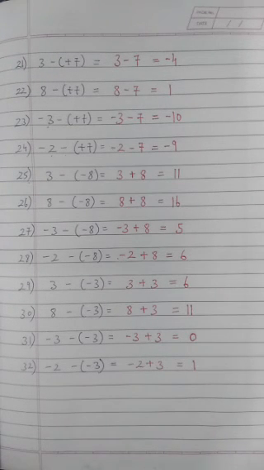So I hope you have understood this exercise on subtraction of integers. Keep learning.